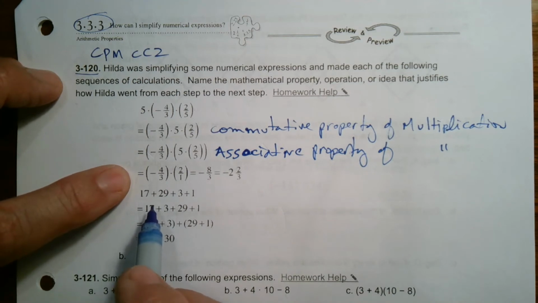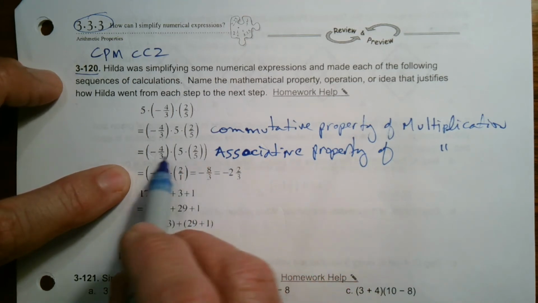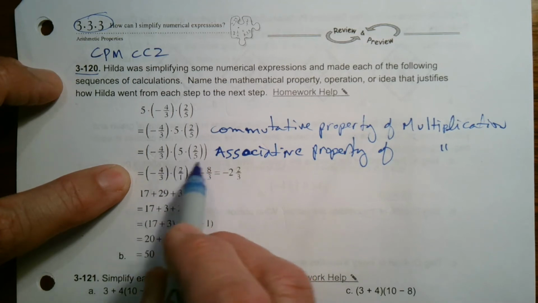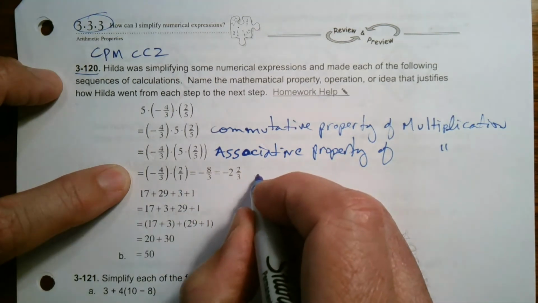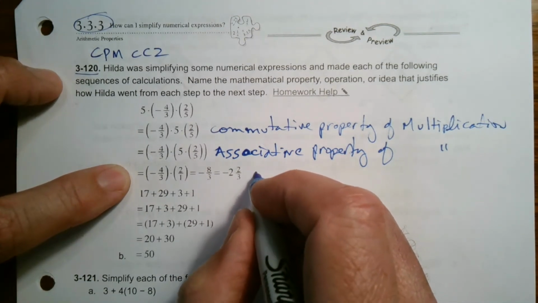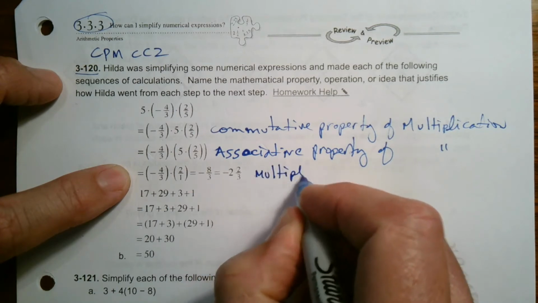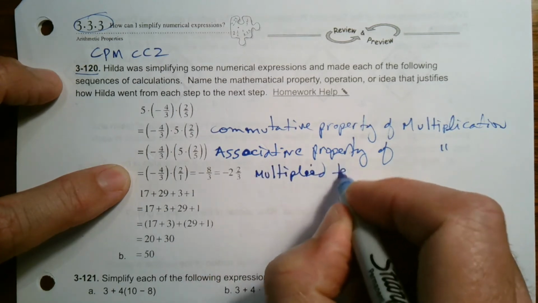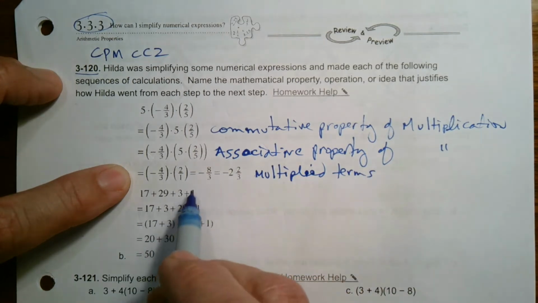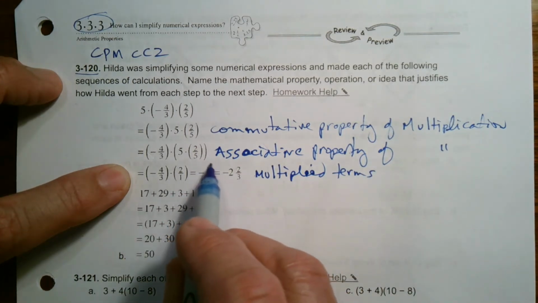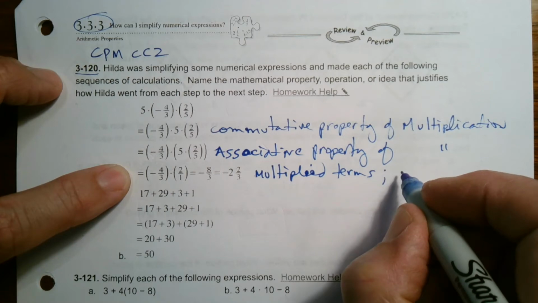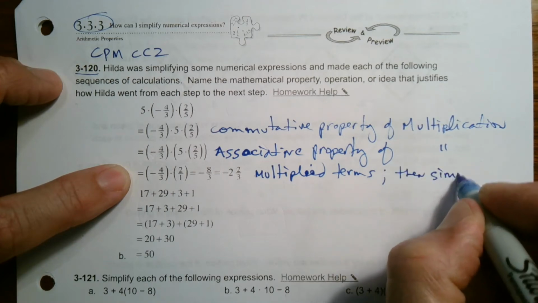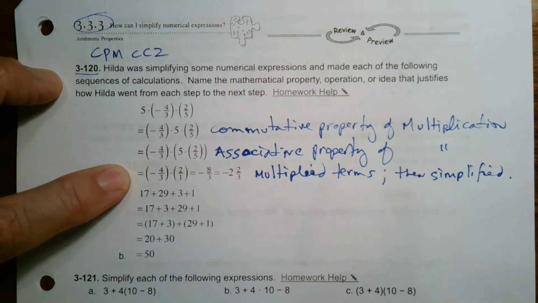Then I go to the next step. What occurred? If I look at what happened at this point, the multiplication occurred here, so we did the multiplication of 5 times 2/5. For this step, I'll just write multiplied terms. And then at the very end, once the terms are multiplied, that single fraction went to a mixed number, so we'll say simplified. So there are the steps that occurred in Hilda's work.